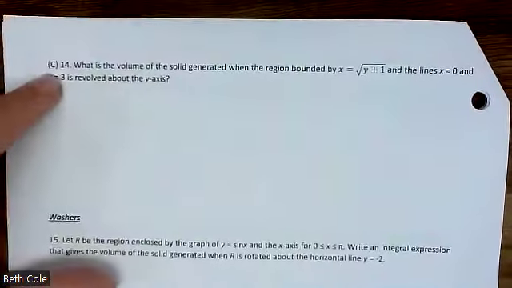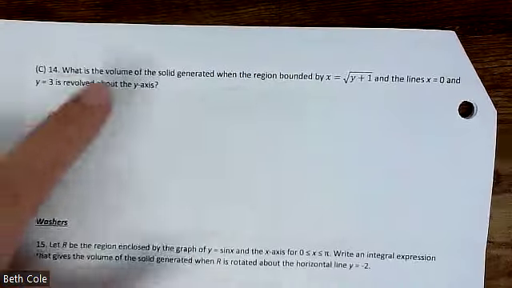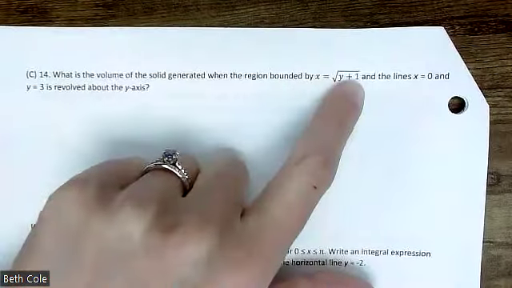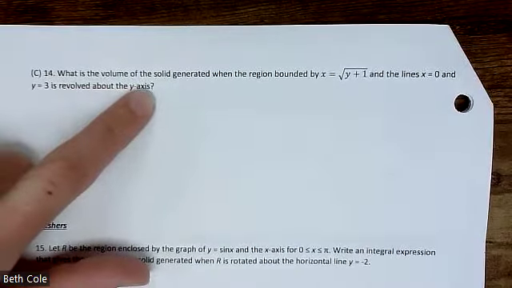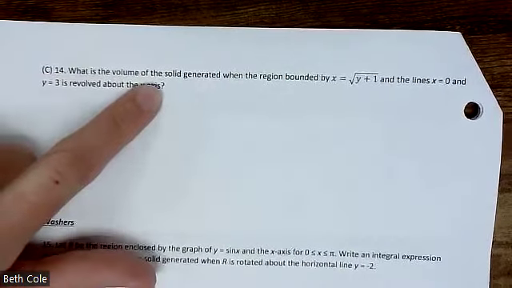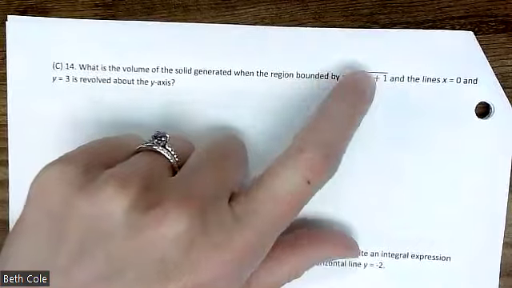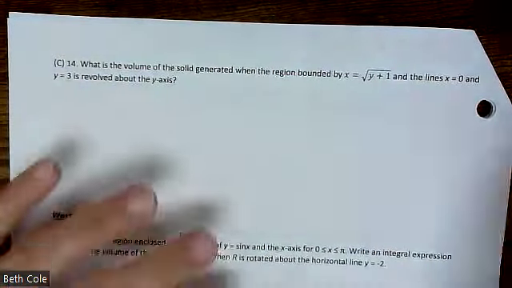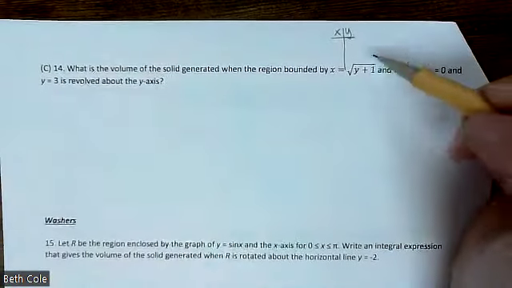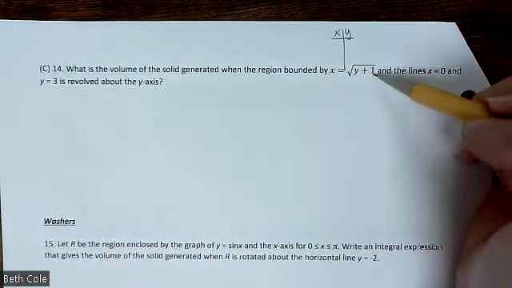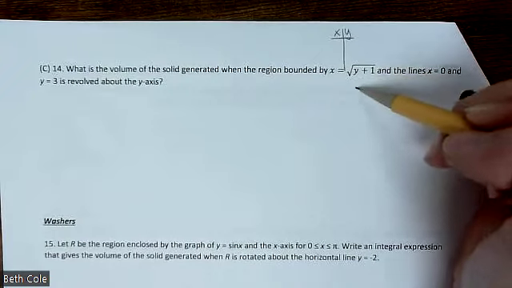All right, this one's also a calculator. What is the volume of the solid generated when this region and the lines x equals 0 and y equals 3 is revolved around the, what's your other big clue? It's dy. Okay, so it's going to be a dy problem. I would go ahead and make a little table for this. We're going to plug in for y and get x.